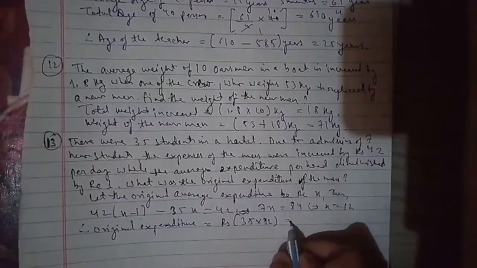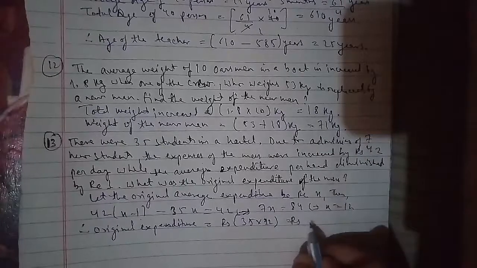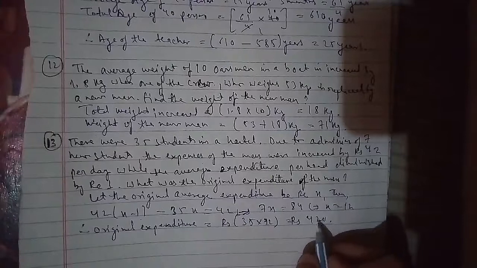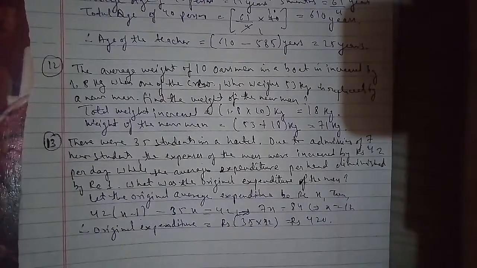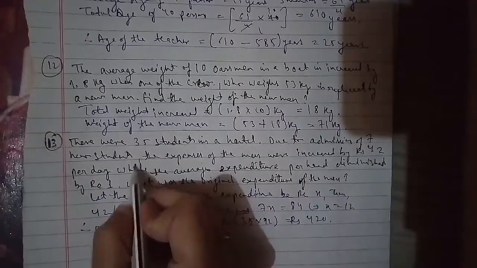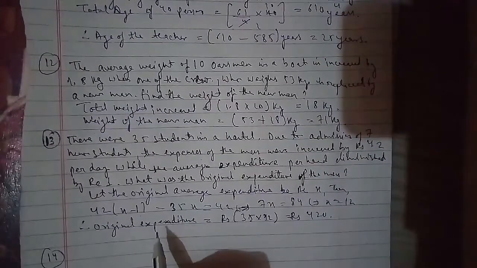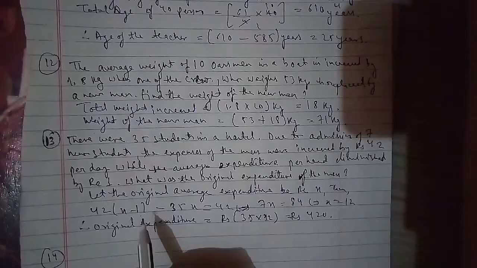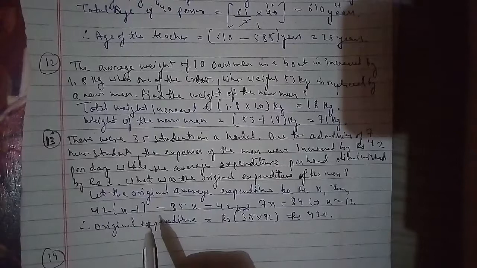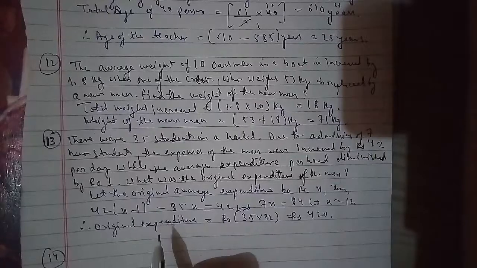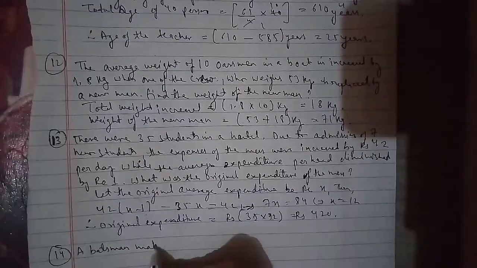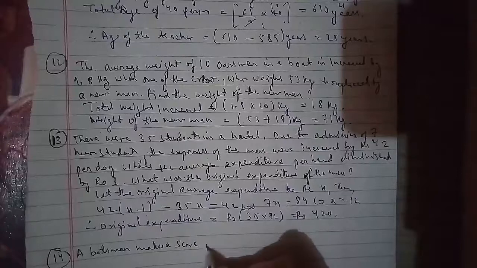A batsman makes a score of 87 runs in the 17th inning and thus increases his average by 3. Find the average after the 17th inning, that we have to talk about. So for the same case, the answer for that we'll find out here, which is as follows.